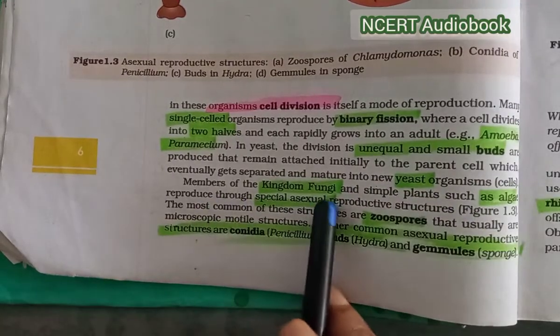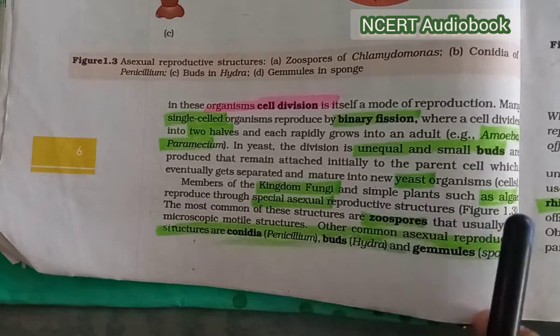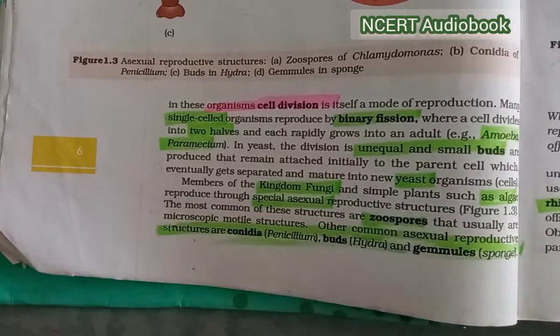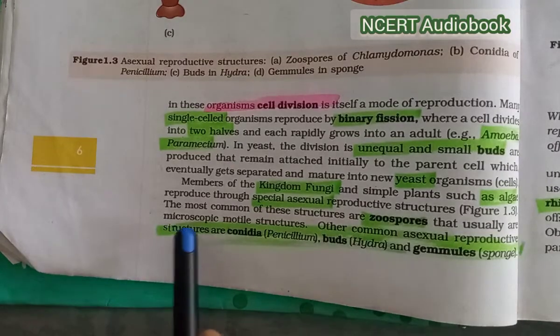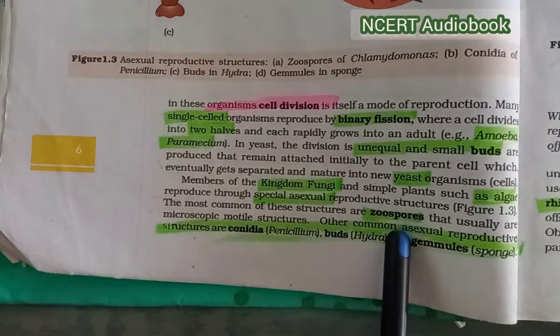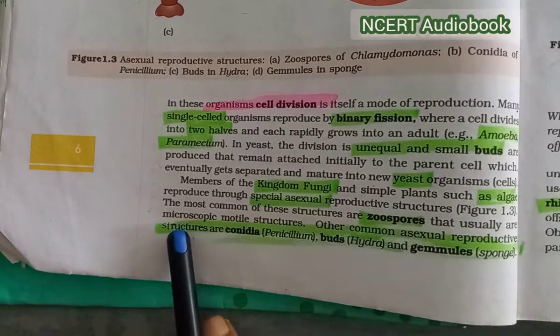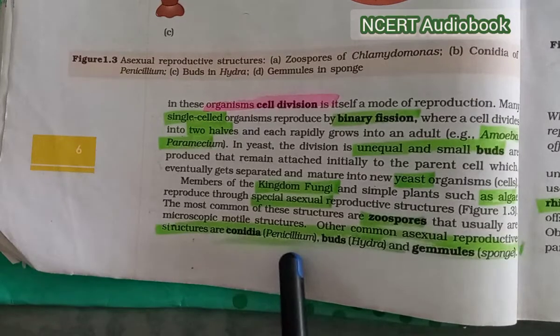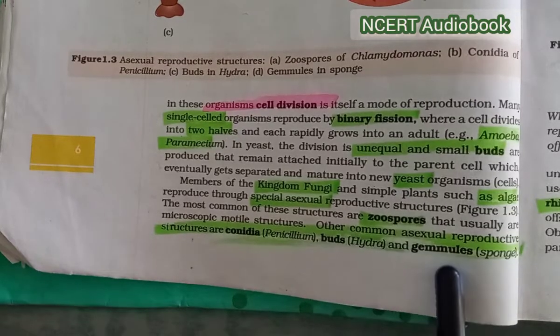Members of the kingdom Fungi and simple plants such as algae reproduce through special asexual reproductive structures. The most common of these structures are zoospores that usually are microscopic motile structures. Other common asexual reproductive structures are conidia in penicillium, buds in hydra, and gemmules in sponges.